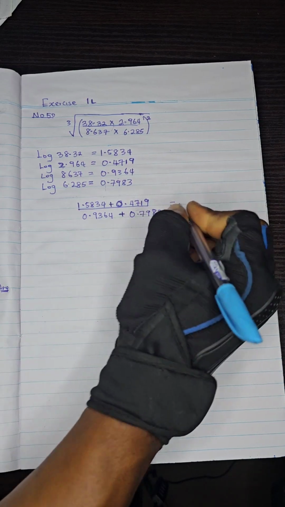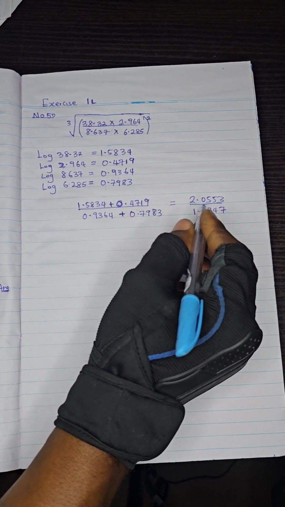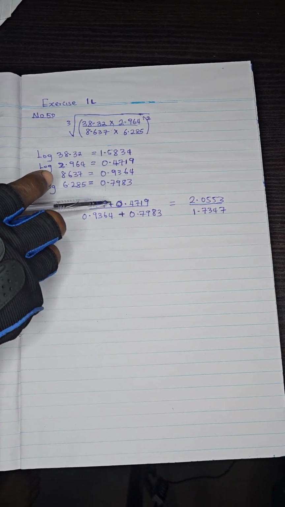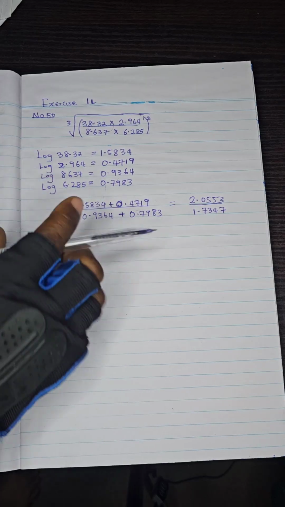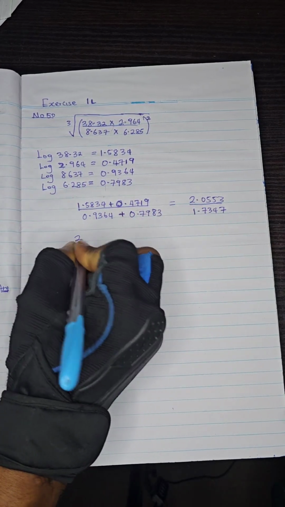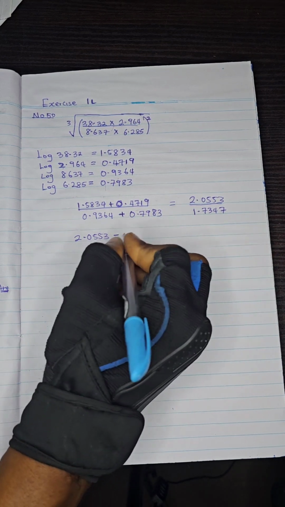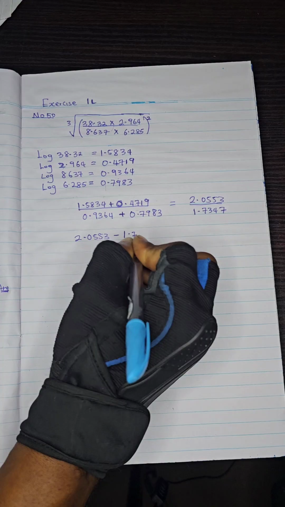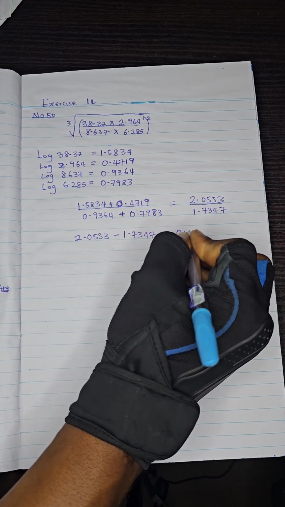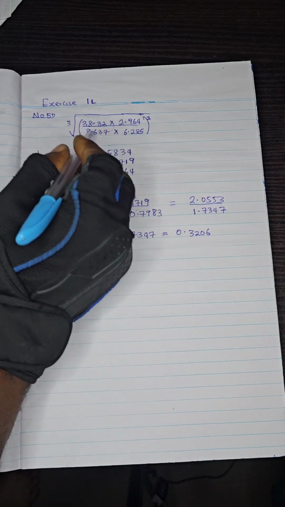So this will give me, so when you add this you get that, when you add this you also get that. Now let's solve for this division sign, and according to our law of logarithm, when you have division, what do you do? You subtract. So it will be this 0.0553 minus the one under 1.7347, so I'll get 0.3206. So I've finished solving for what is inside the bracket.